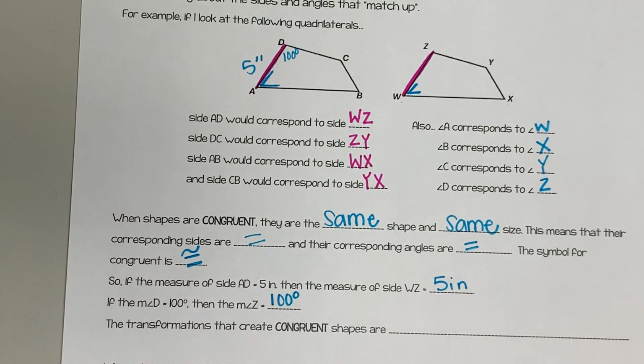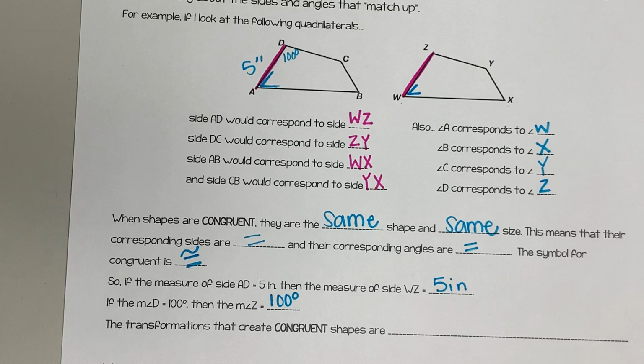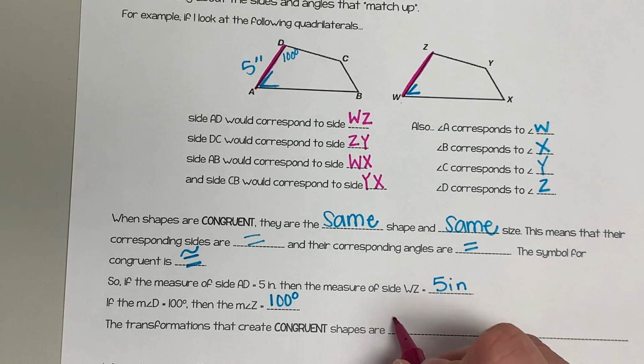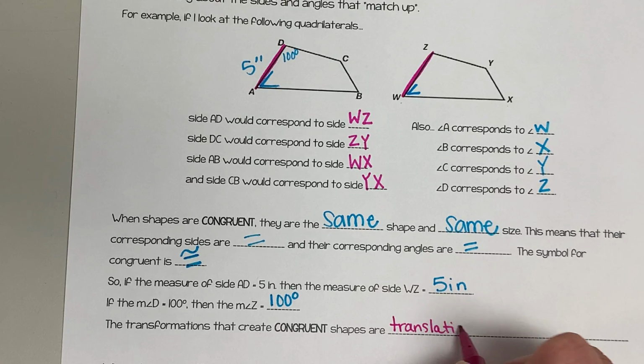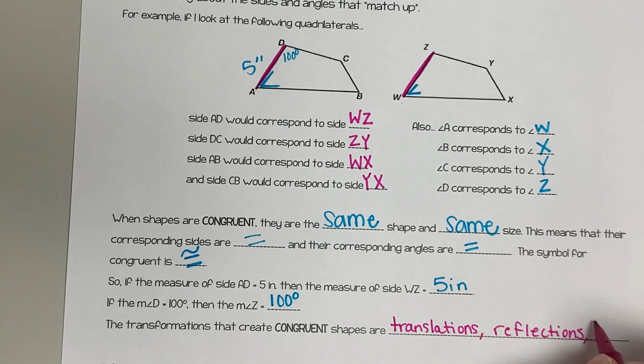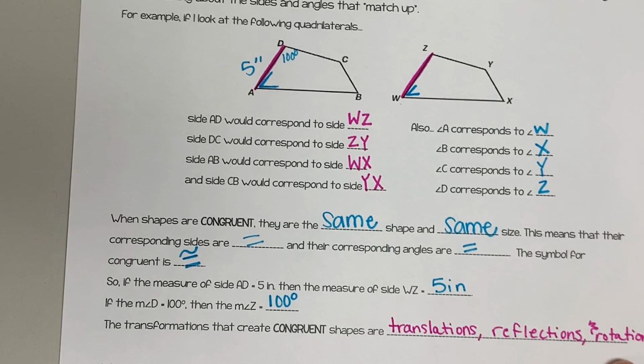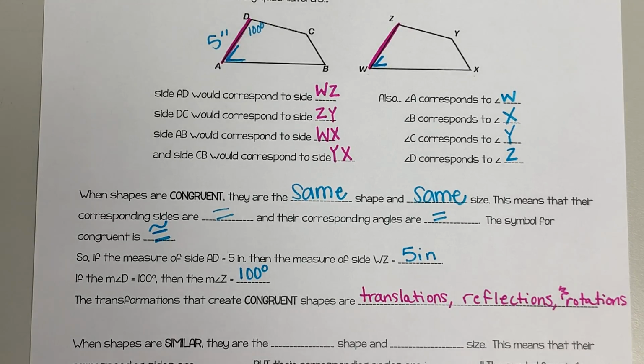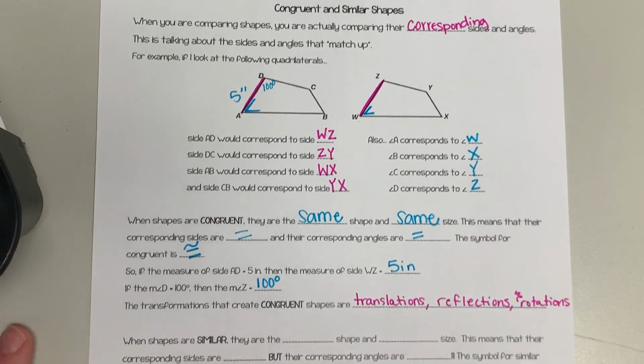The transformations that create congruent shapes are translations, reflections, and rotations. Those three transformations will create congruent shapes. Okay, so talking about congruent.